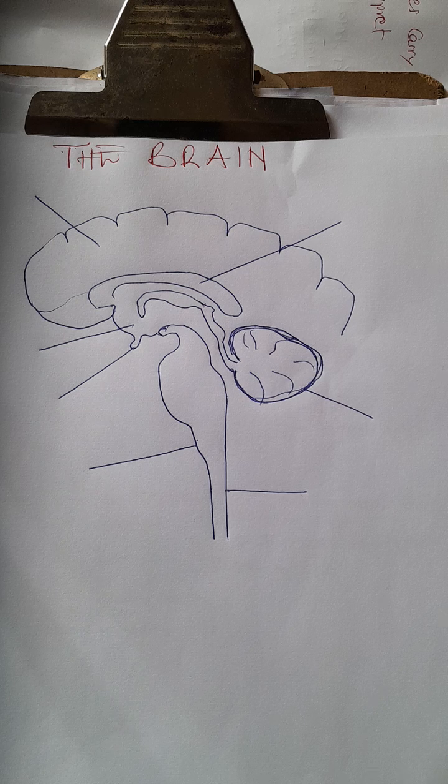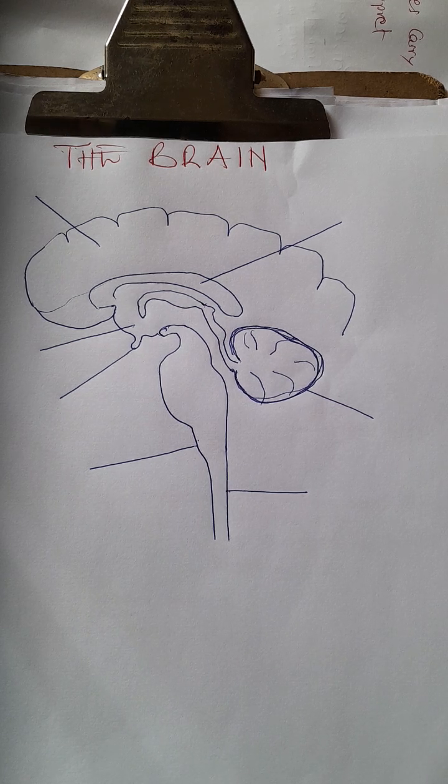In my previous lesson, I gave you an introduction to the nervous system, which forms the foundation of what makes it possible for us to respond to the environment. We looked at how the nervous system can be split into different components.